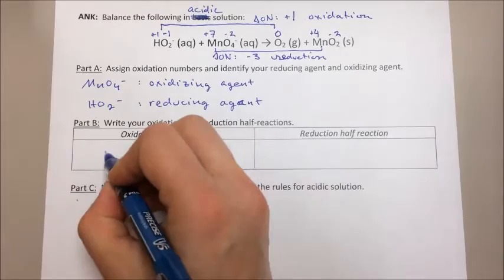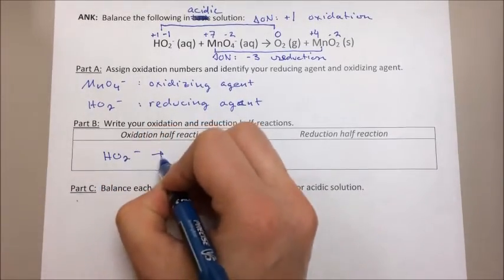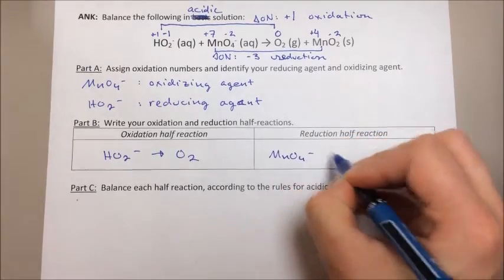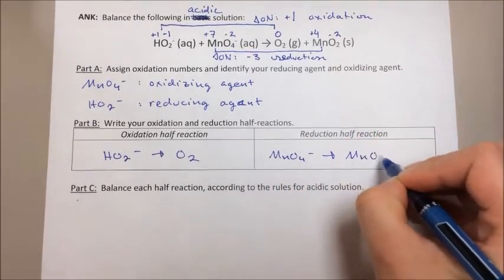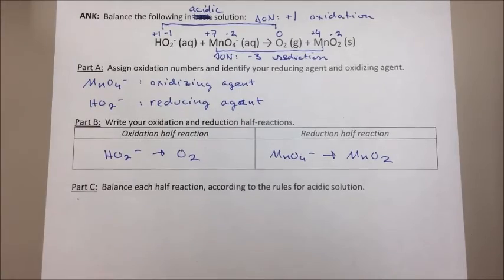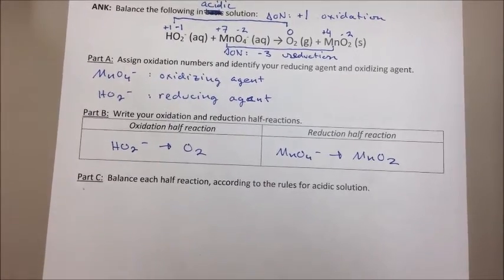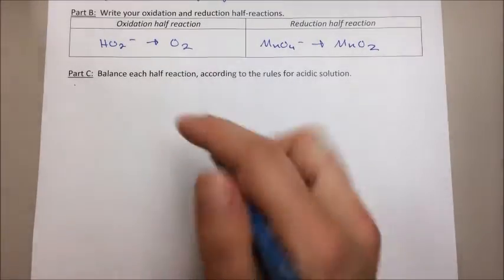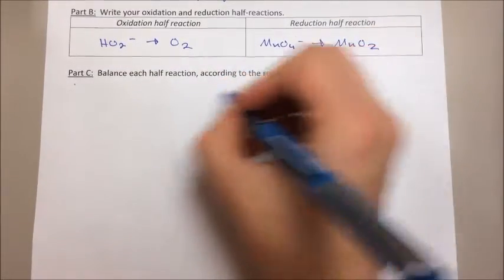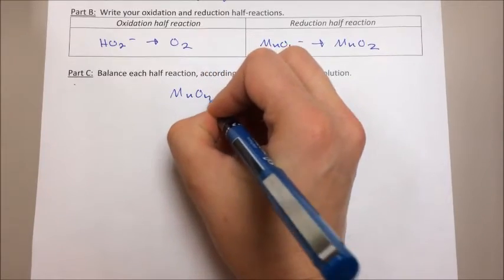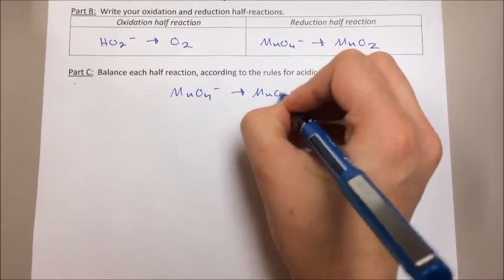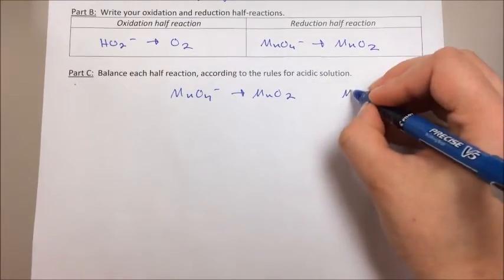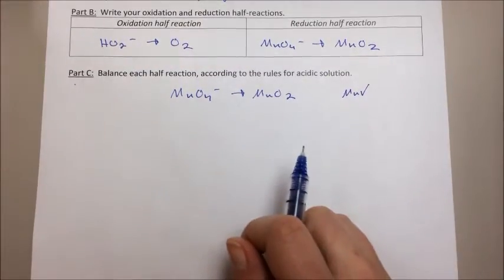The oxidation half reaction is the hydroperoxide to oxygen gas, and the reduction half reaction is the permanganate to manganese dioxide. And now we're going to balance each one of those using our rules for balancing in acidic solution. Let's start with the permanganate reaction. MnO4- goes to MnO2. The manganese is already balanced. Next, we need to do the oxygens.